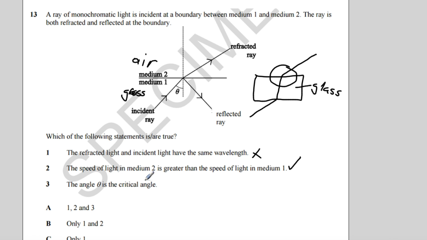The angle of incidence is the critical angle. Now that one's not true, because if this was the critical angle, then our light ray would be coming in here, and the critical angle is the angle at which all light is reflected. Now we've got some reflection here and some refraction.